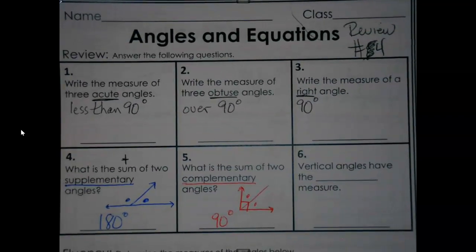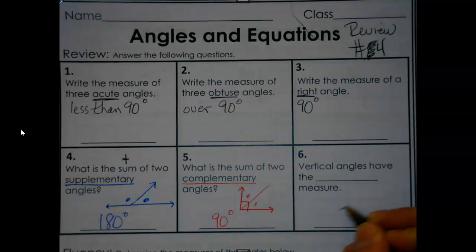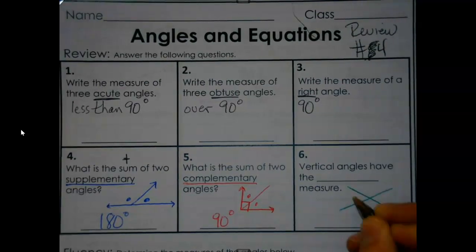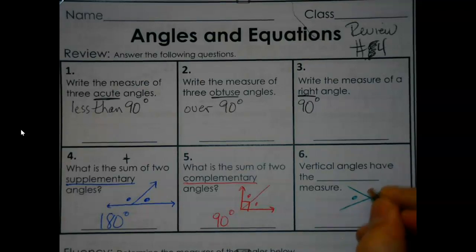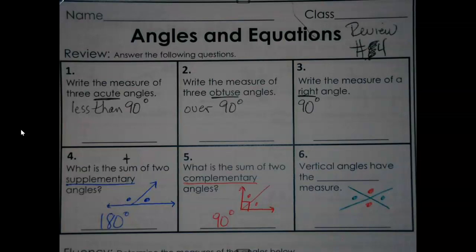Those first two we've done, and this third one we've done some as well. If I have two angles that are vertical, in other words, they're right across from each other and they share that same point, so my greens would be vertical and my reds would be vertical, what do we know about their angles?